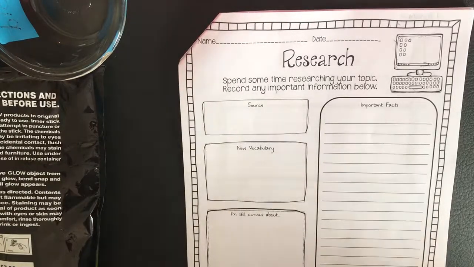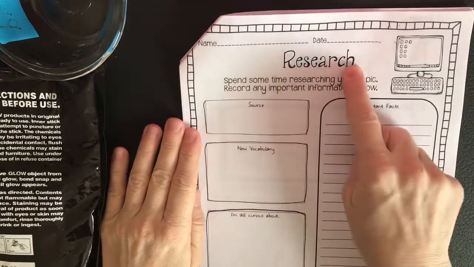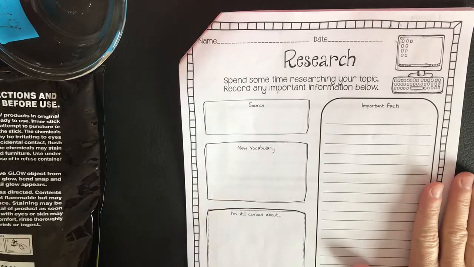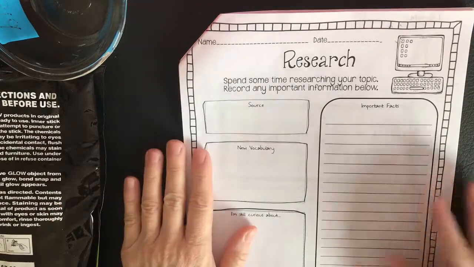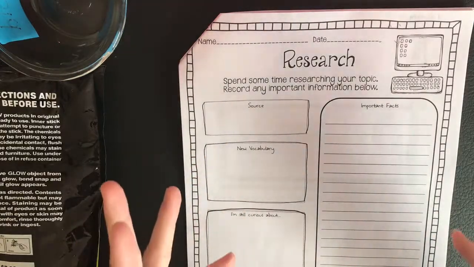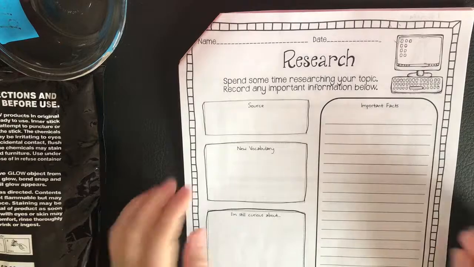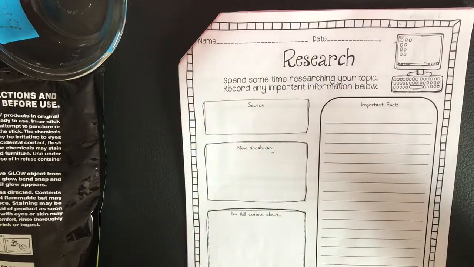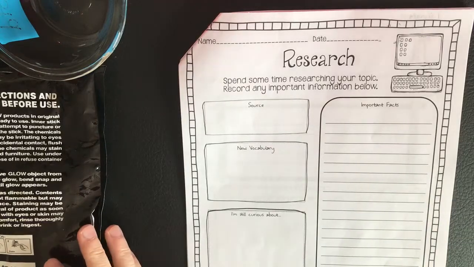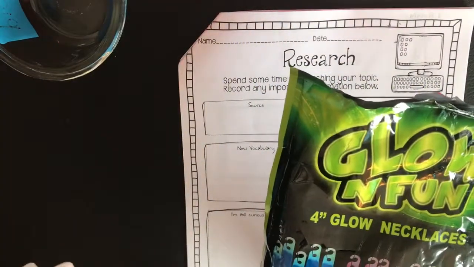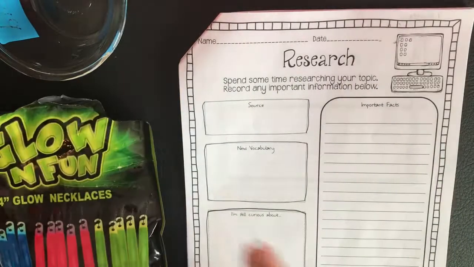I wanted to take a moment to go over how to complete the research page in your science fair project. So last week you should have come up with a question and a design for how you were going to answer that question. This week you're going to do a little bit of research about whatever it is your science fair project is about. So if you remember, my project is using glow sticks. So I'm going to be doing a little bit of research today about glow sticks.